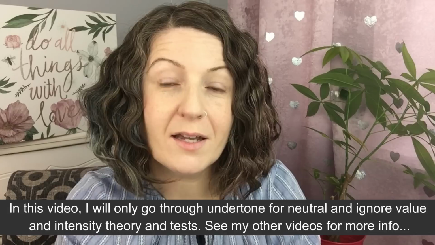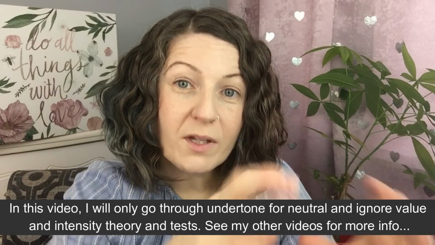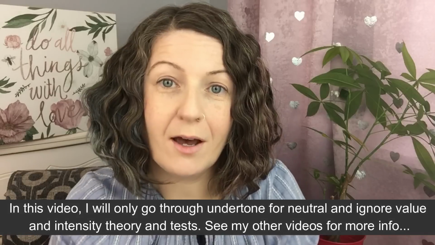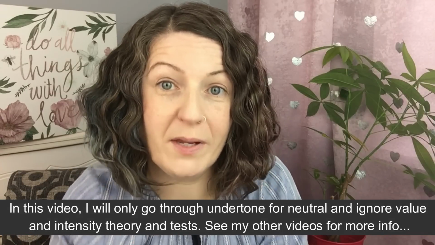Before I jump into going through a bit of the neutral color theory, I also want to just put out there that there are 3 aspects to every color we see: undertone, value, and intensity. And so when you're only looking at the undertone of color, you're actually missing a second and third piece of the puzzle.